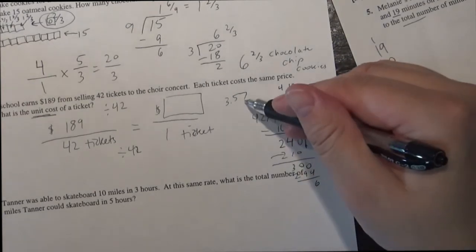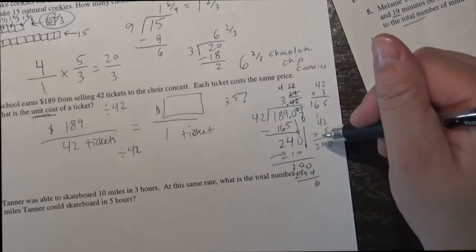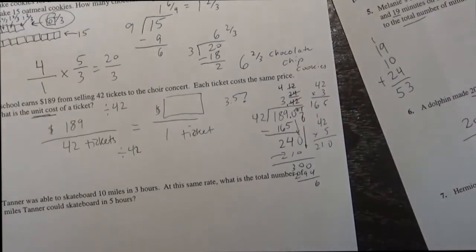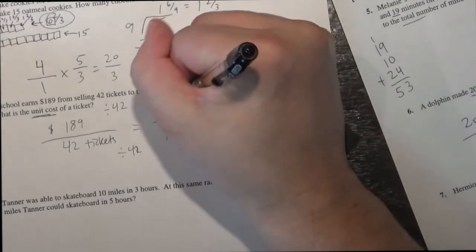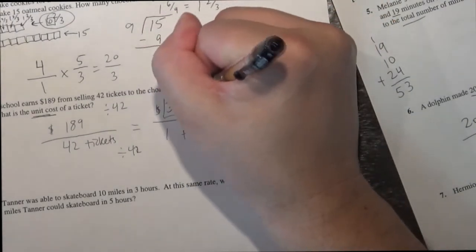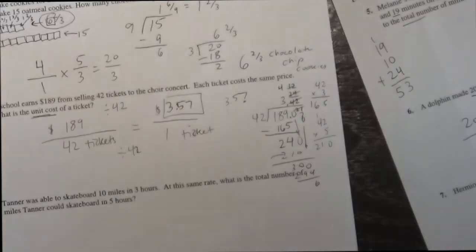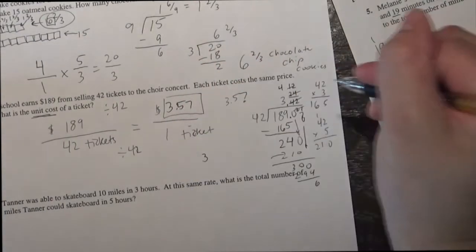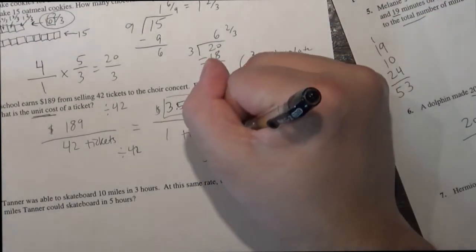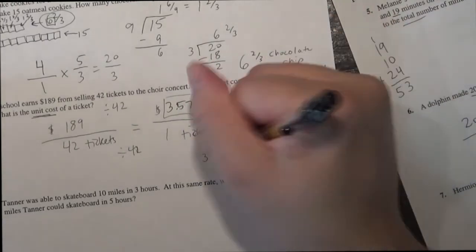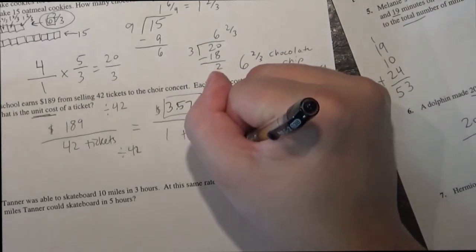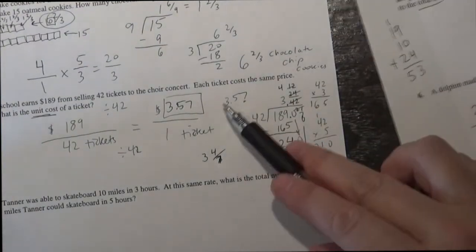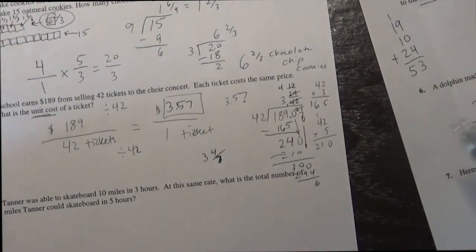Whenever I'm talking about money, I want to stop at the hundredths place and round. And my answer here, 42 going into 60, would be like 1. So I'm going to say my answer is $3.57. Again, I could have kept this as a fraction and said that it would be 3 and 4 sevenths dollars, and 4 sevenths would be 57 cents.